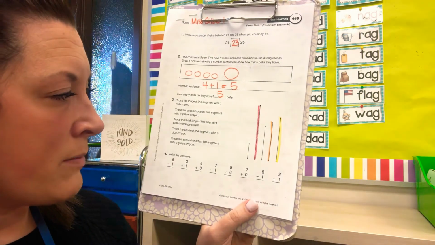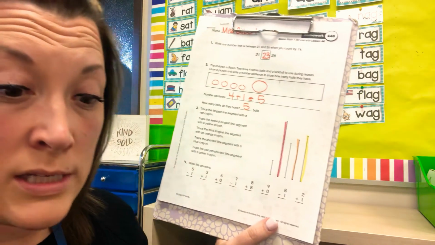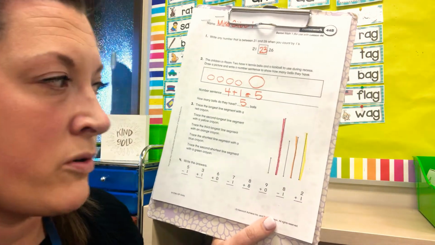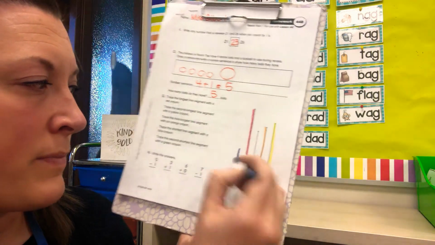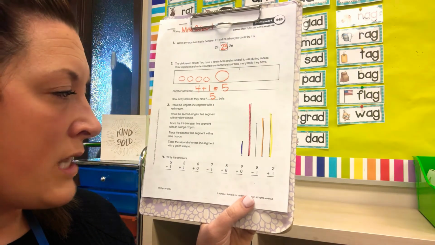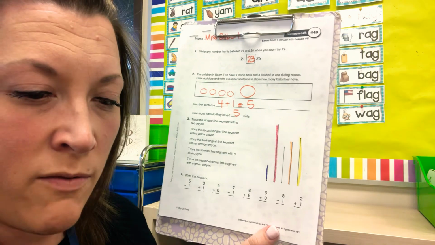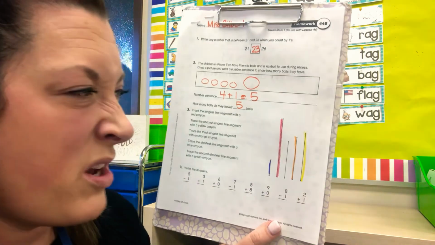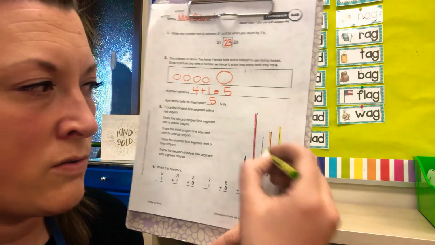Trace the shortest line segment with a blue crayon. The shortest, okay? Don't get tricked. Shortest with the blue crayon. Smallest. Trace the second shortest line segment with a green crayon. We only have one left, so we know it's that one. But we can look and see which one's the second shortest.